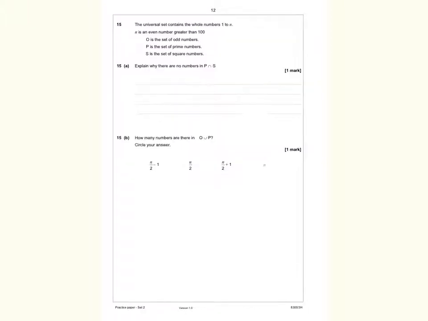Okay, question 15. We have the universal set contains the whole numbers 1 to n, and n is an even number greater than 100. O is the set of odd numbers, so all of the odd numbers. P is the set of prime numbers. S is the set of square numbers. Explain why there are no numbers in P intersection S. So we can't have any numbers that are prime and square numbers. That's what this is telling us.